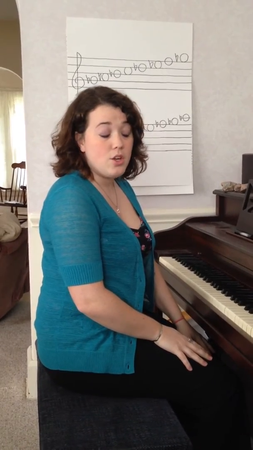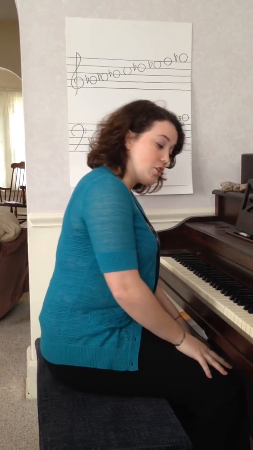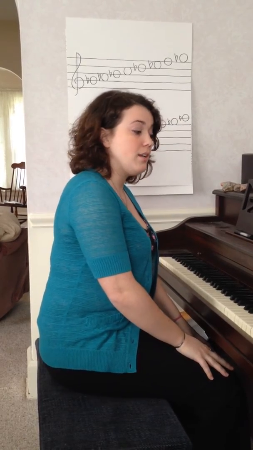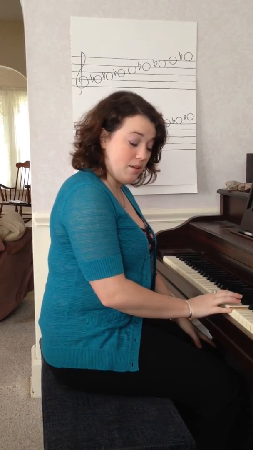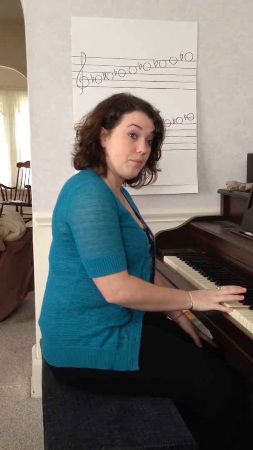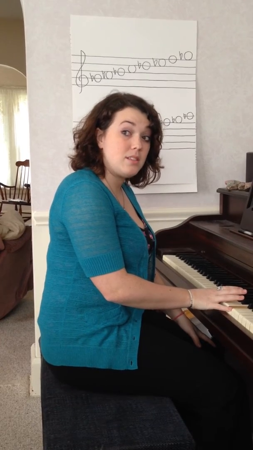There are 3 enharmonic scales. So we have F sharp and G flat, which we just said, and then we have B major and C flat. Those will sound the same because B is the same sounding pitch as C flat.